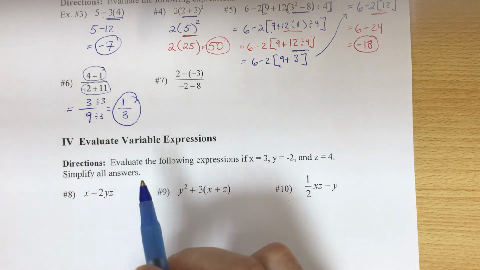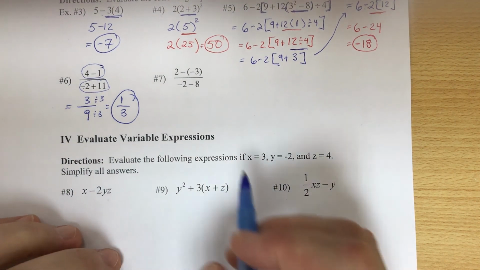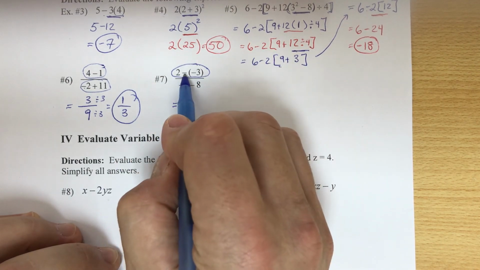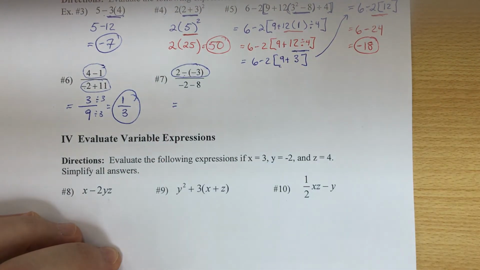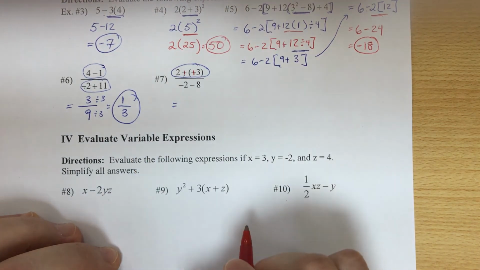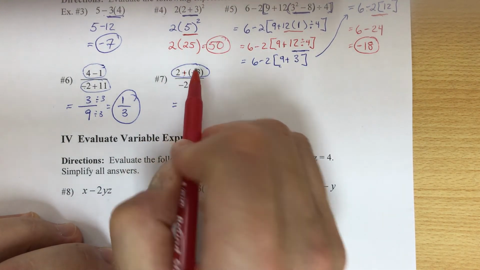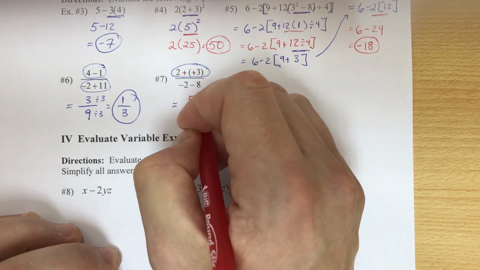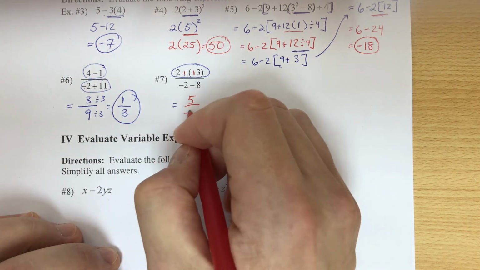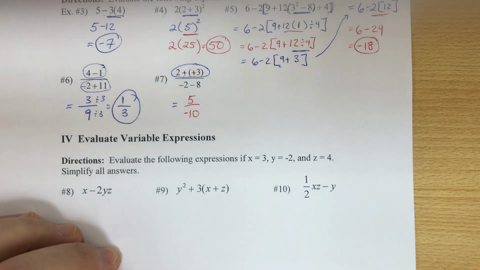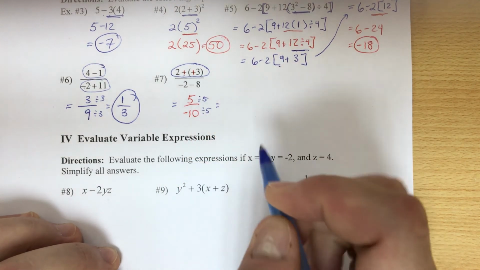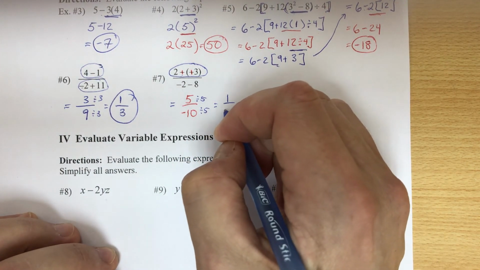And then for number 7, in the numerator, we're going to subtract. Now, when you subtract a negative, they both become positives. So that's really 2 plus 3, which is 5. Negative 2 minus 8 is negative 10. Both of these can be divided by 5. And we get 1 over, that's negative 2.